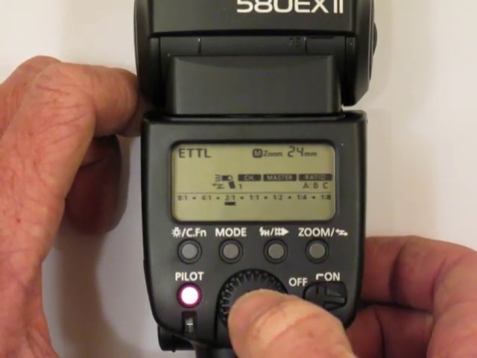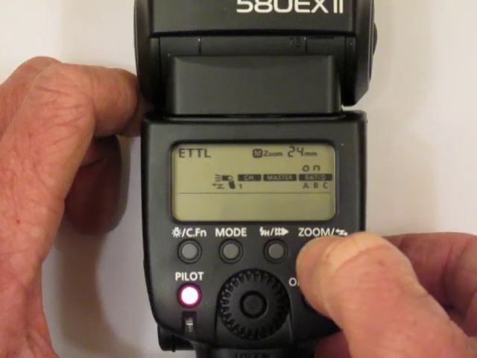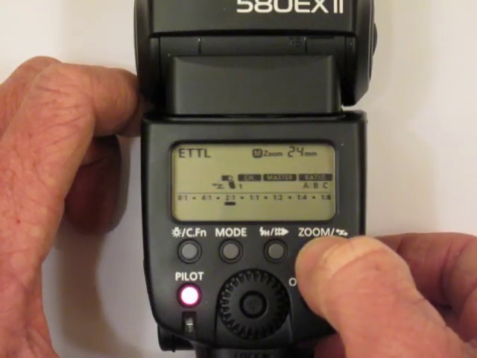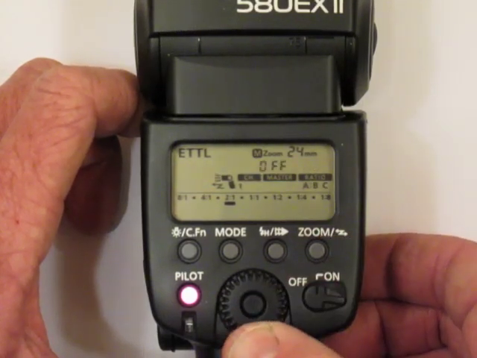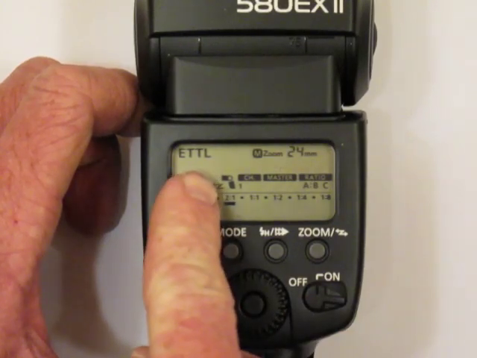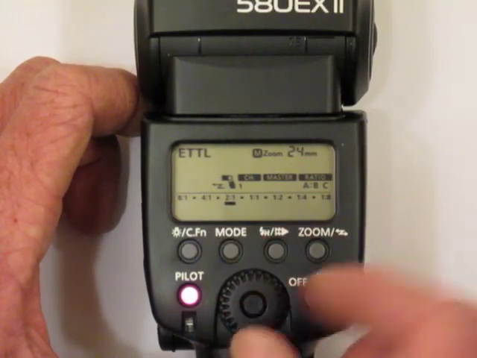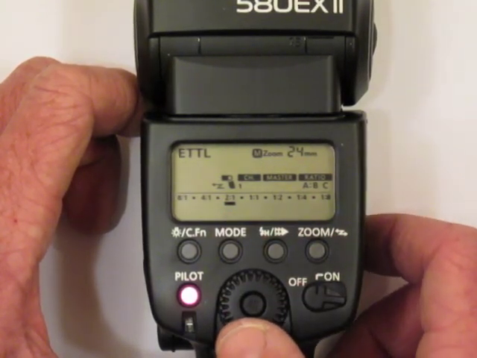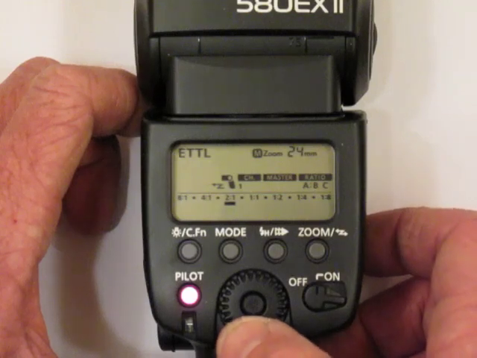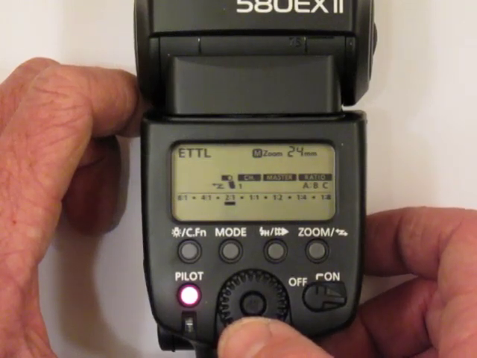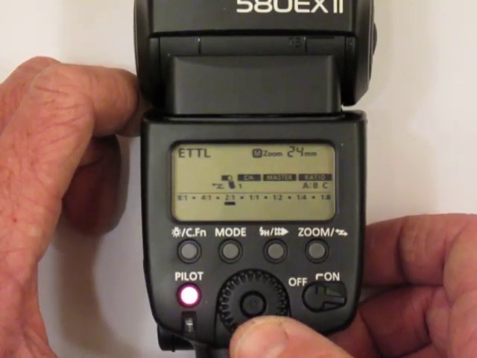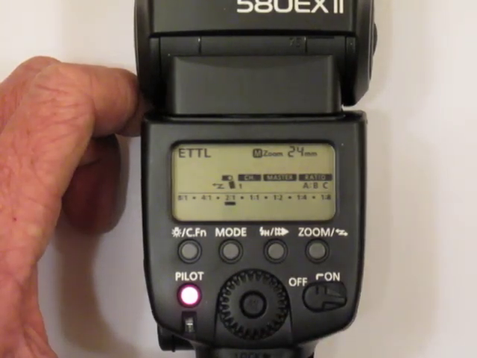The other one that's valuable, let's see if I can get in here, is I actually want to turn the master off. Now notice how this is blinking right here, and there's an on-off. That's actually going to turn this unit off as a commander, so it will emit a pre-flash, but it won't actually contribute any real flash to the situation. And we'll wrap that up there for now and come back to manual and stroboscopic shortly.